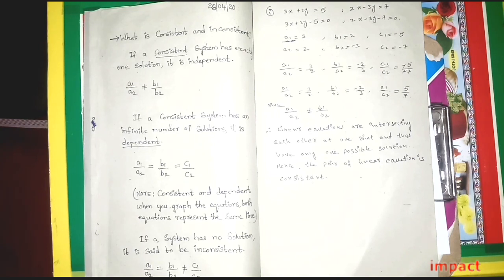If a system has no solution, it is said to be inconsistent. A system which doesn't have any solution, that means parallel, is inconsistent, whereas intersecting and coincident are called consistent.